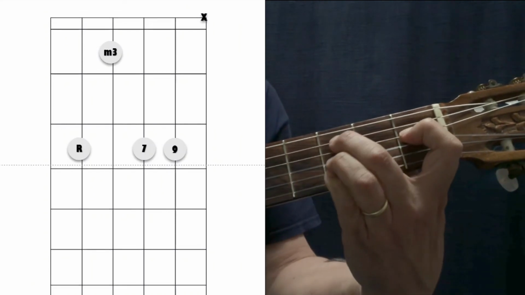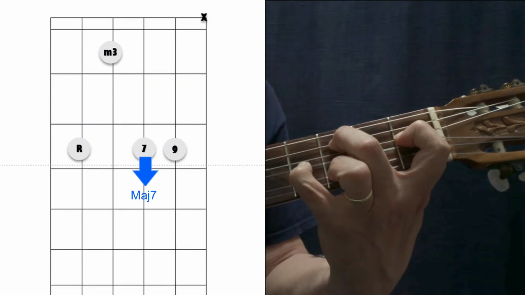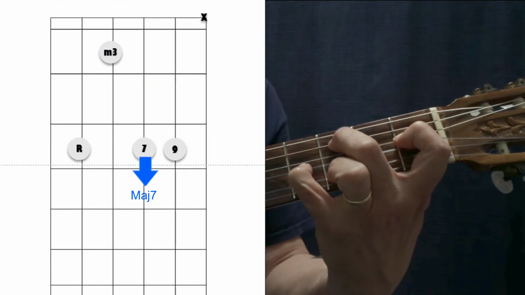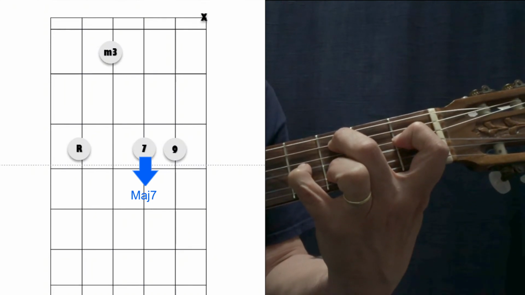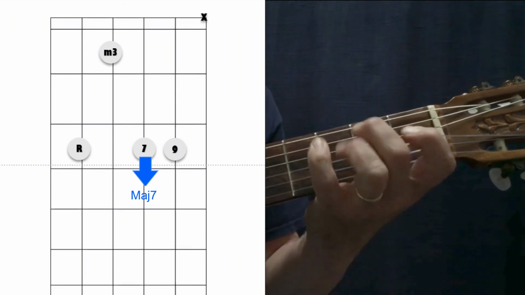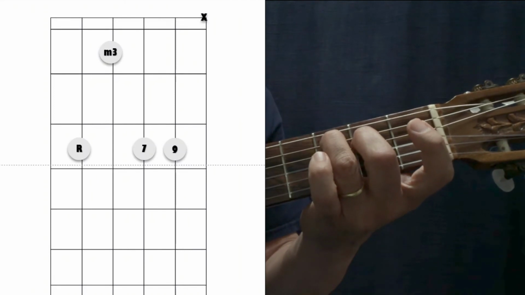Now listen to this interesting sound. This is the C minor ninth, but with a major seventh added. Remember, the major seventh is the B note. It's the major seventh for C.